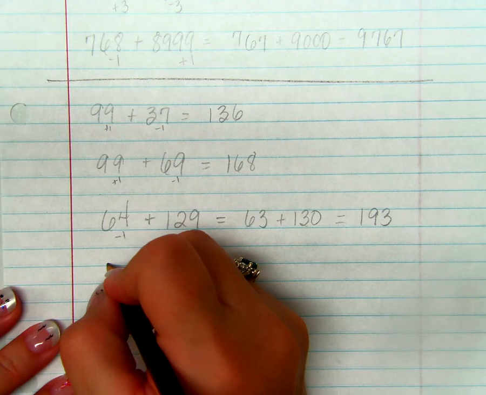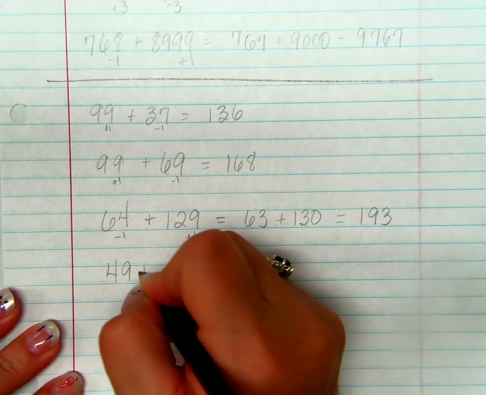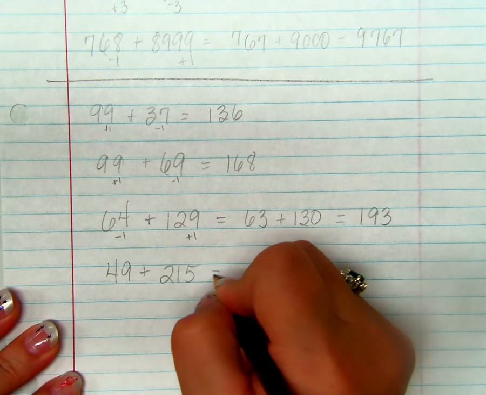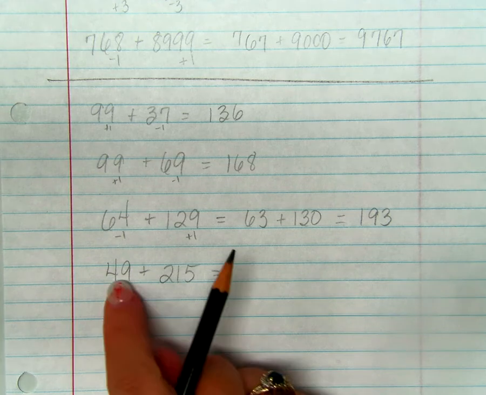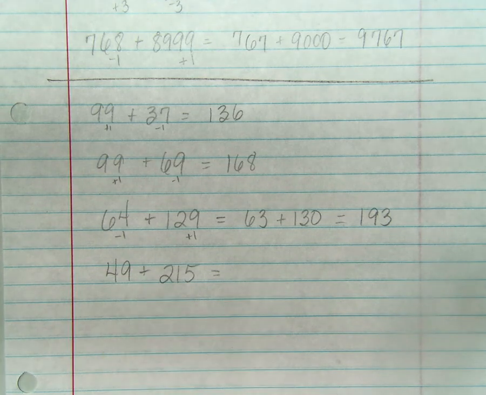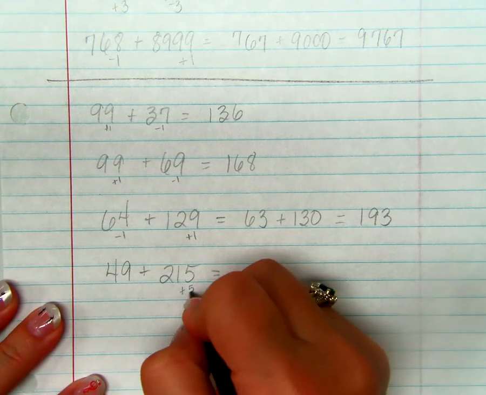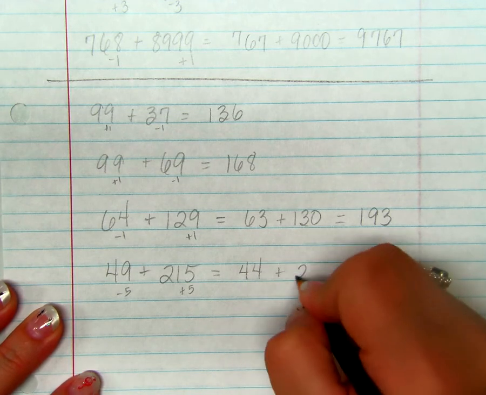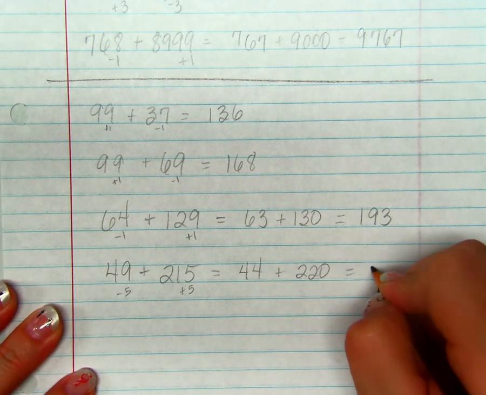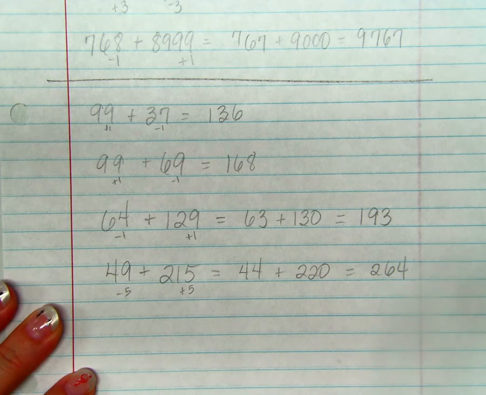So if you walked in here at the beginning of class today and I said, what is 49 plus 215? Your first response would have been either I don't know or where's my calculator? Right? Can you do this one now? How would you do this one? So you would add 5 here and subtract 5 here. So you get 44 and 220 to be 264.